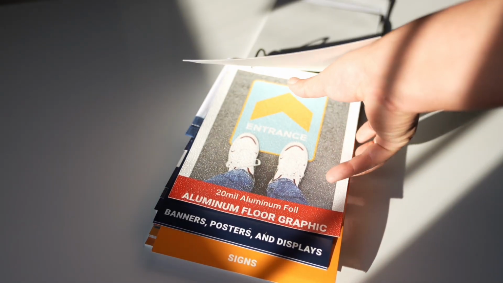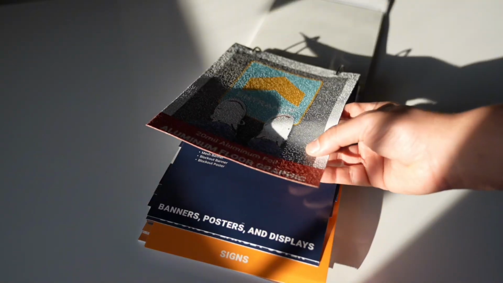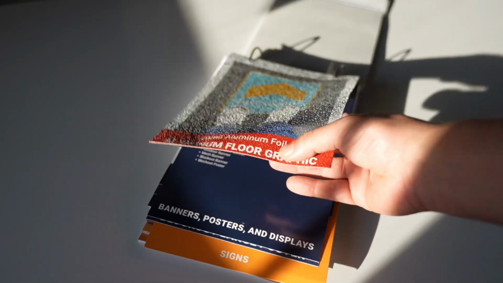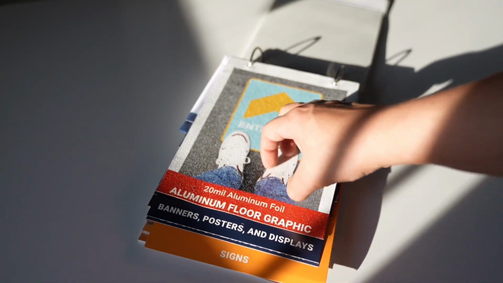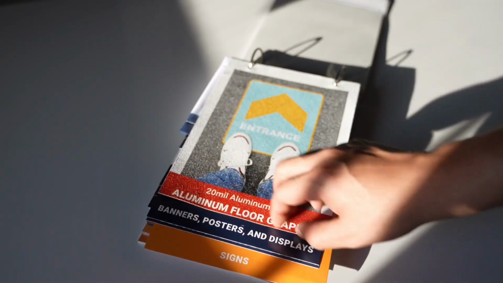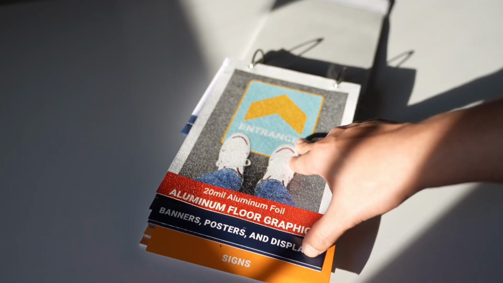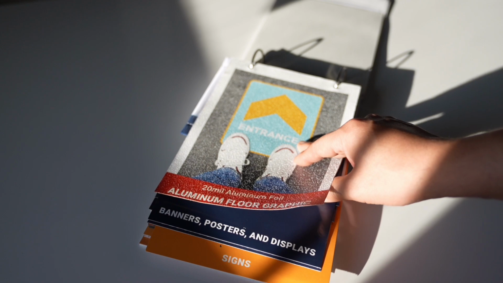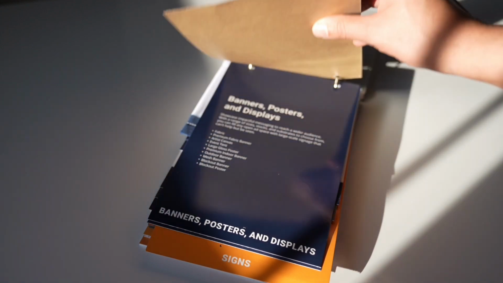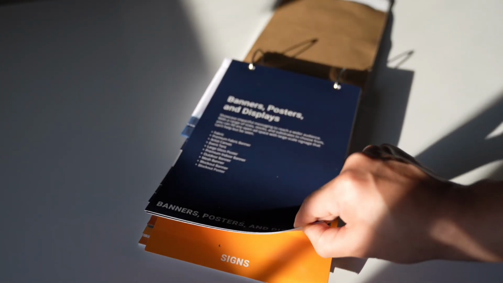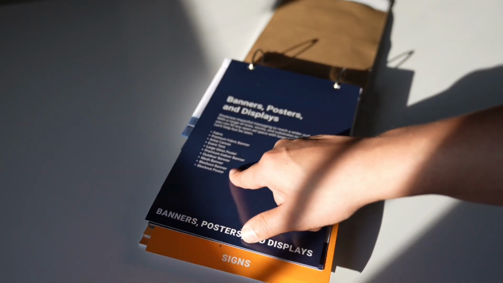You can see here too the difference with the aluminum. Like you can see the grids here, right? The grids are very strong and it's rough, like this. This is good for warehouses as well too. Like if you want to show people different departments and stuff like that. Now we're gonna go to the banners, displays, all here that you list here.